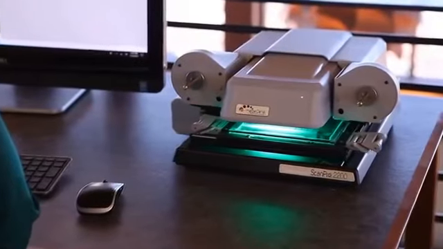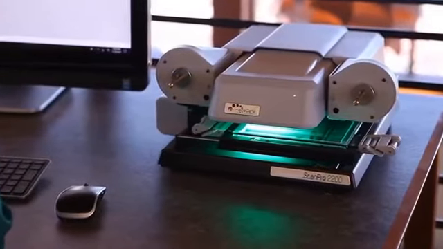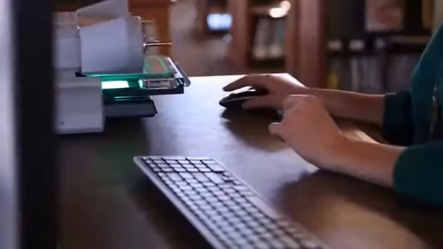With the autofiche carrier, we're moving your microfiche into the digital age and making your work easier and more efficient.